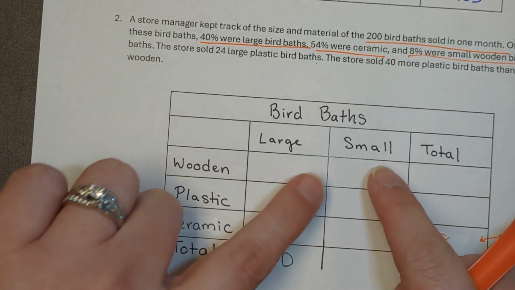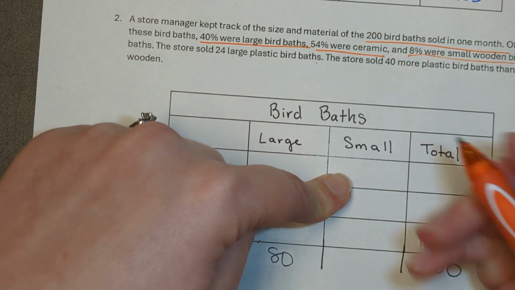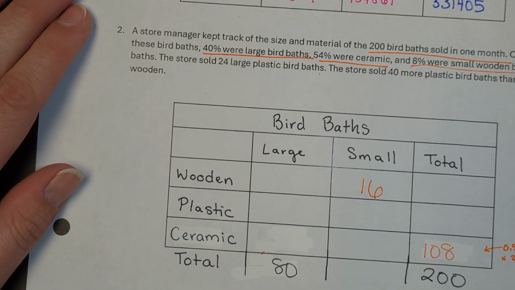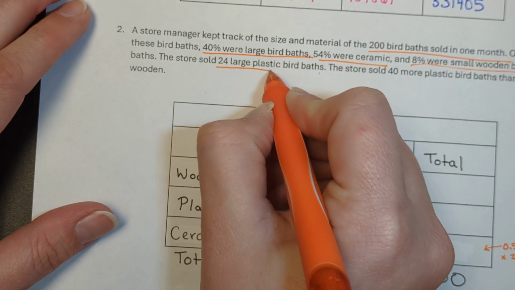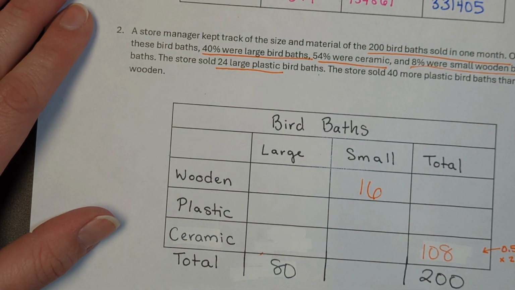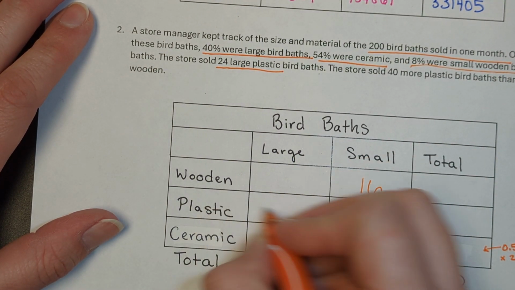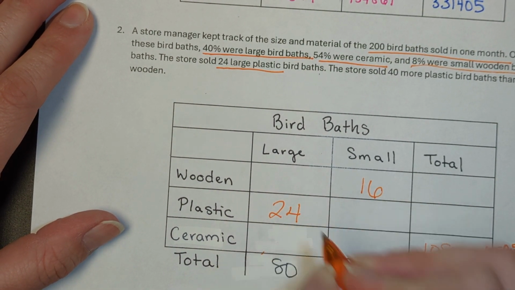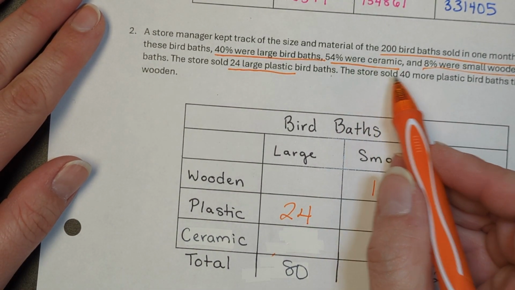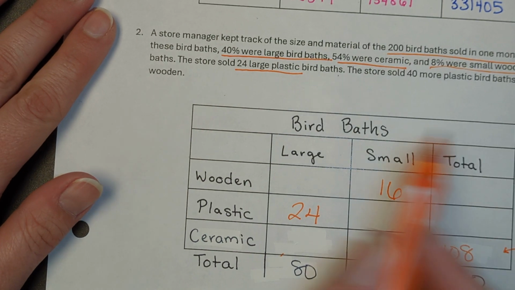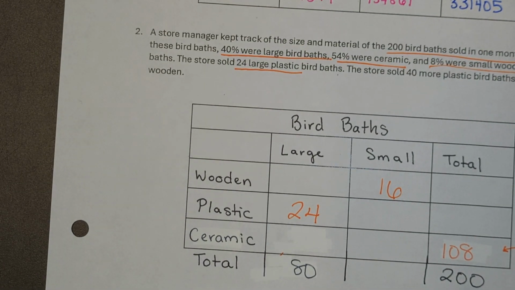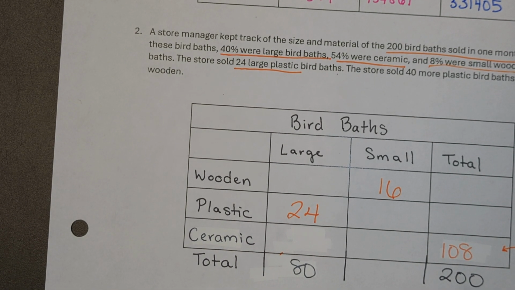So find small, find wooden, put it in that box. So how many do I put here? 16. All right, next bit says 24 large plastic. So what do I put? 24 under large and plastic. Okay. And then it says the store sold 40 more plastic bird baths than wooden. Doesn't make sense. Why is math not mathing?